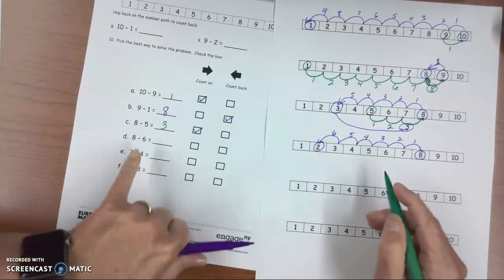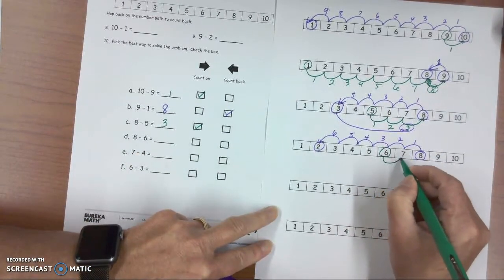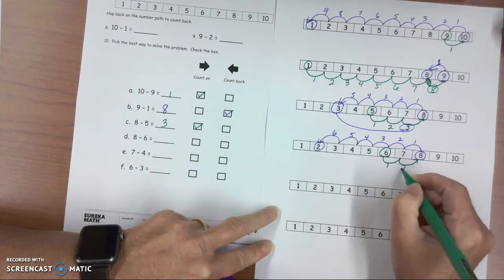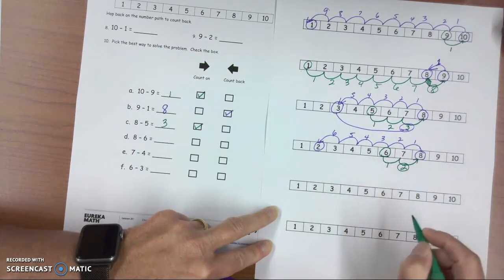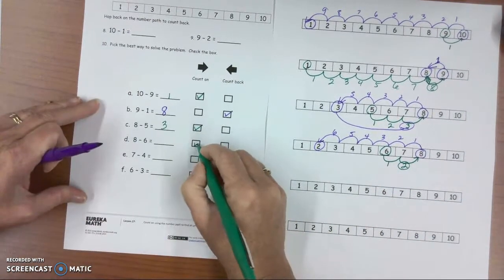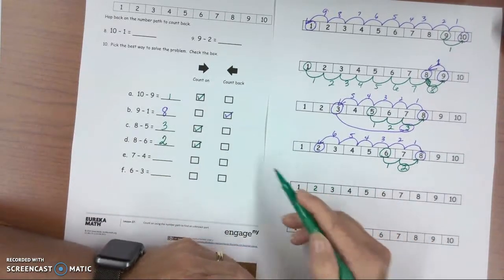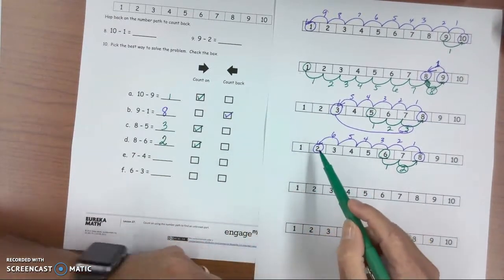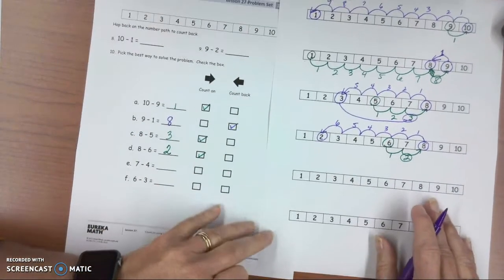If we start at 6 and count until we get to 8, 1, 2, we still have a difference of 2. Our answer stays the same, but it looks like in this instance, counting on was more efficient because we were subtracting a greater number. 6 is much more than 1. Let's try the next problem.